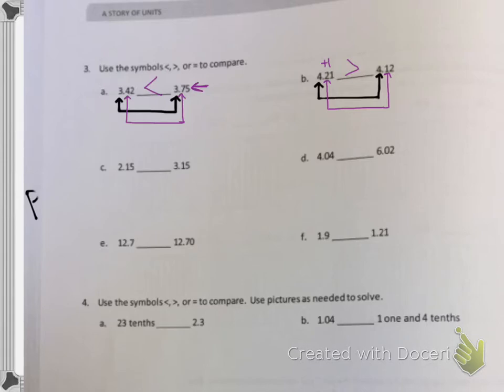All right, let's continue. We're going to look at our wholes. So we have 2 whole and 3 whole. This is easy. I mean, this is much larger. It has plus 1 already. It's 1 whole larger, so that's a simple one. Okay, let's go to this next one. We have 4 whole and 6 whole. This one's a simple one as well. This is plus 2 whole, so this is greater.